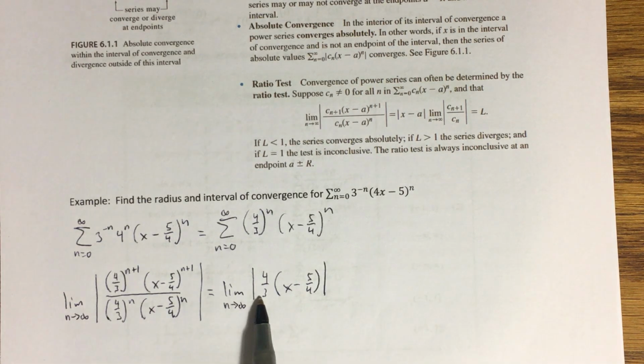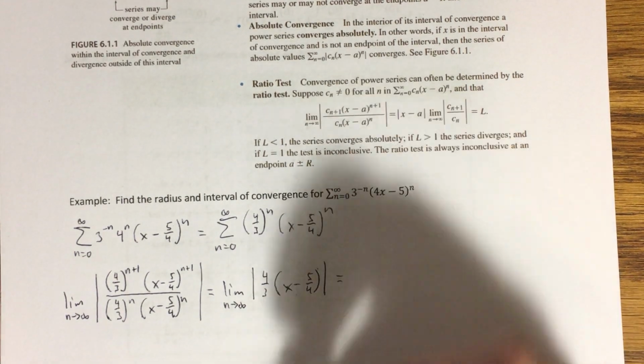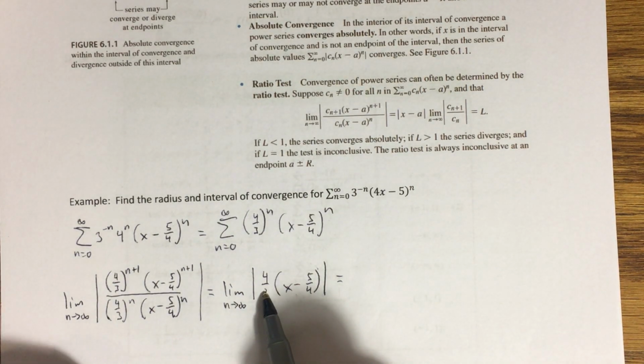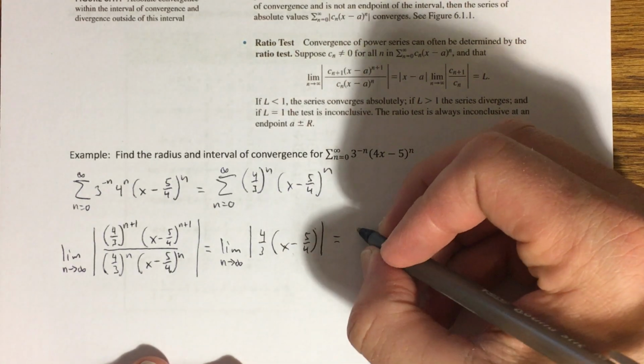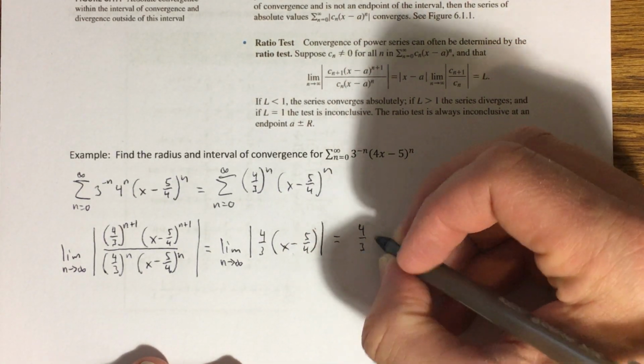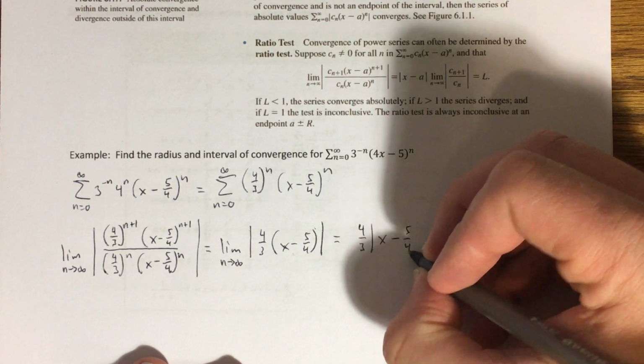Now you'll notice that there's no more n's left in here. So the limit, I can basically make that go away. This, for any value of x, is essentially just a constant, and the limit as n approaches anything of a constant is just that constant. So I'm going to lose the limit here. In addition to that, 4/3 is already a positive number, and using the multiplicative property of absolute values, that 4/3 can just come completely out. Okay, so 4/3 times the absolute value of x minus 5/4.